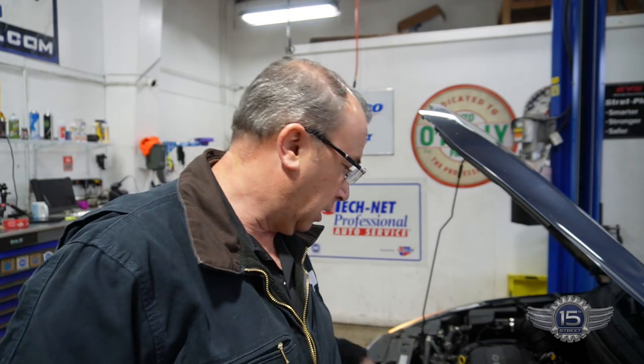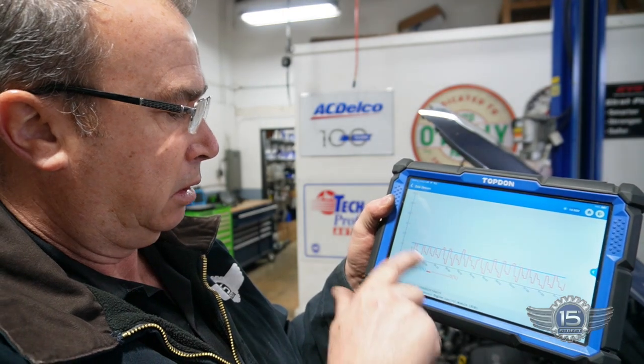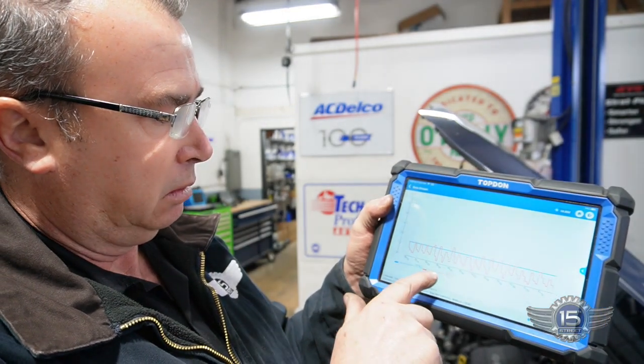I just replaced that purge solenoid and the symptoms are gone. The system is all functioning now. It's all hooked up, and as you can tell, the long term fuel trim is 7, short term is bouncing around right around 0. And I've already driven it. Been running here for about 20 minutes. It seems to be working just fine.